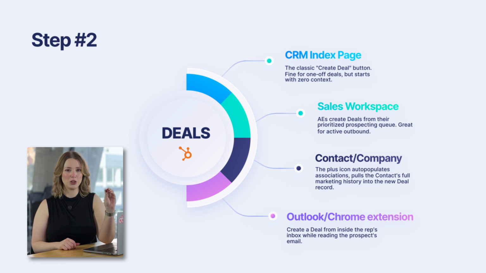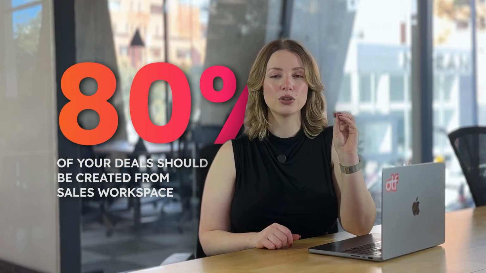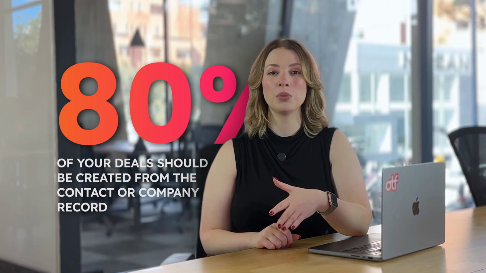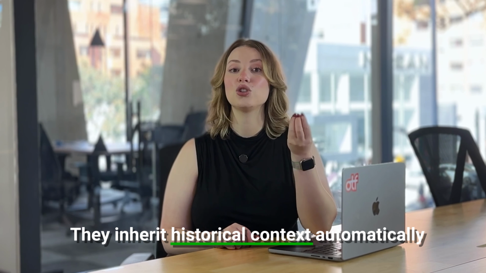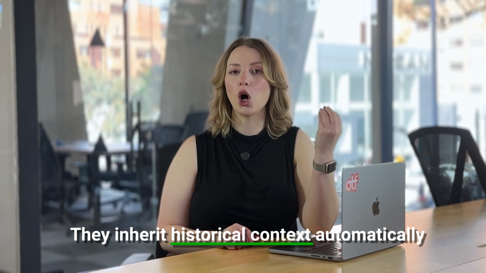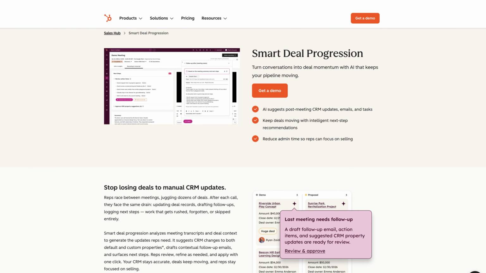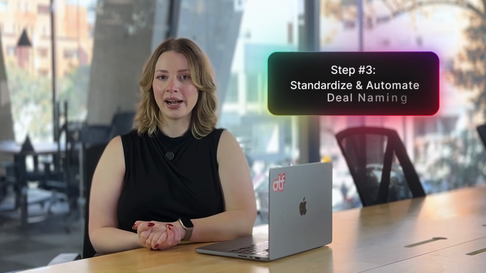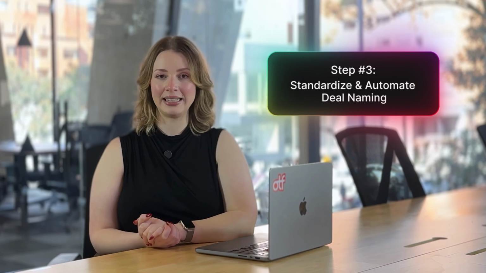0 context switching. Our recommendation here is 80% of your deals should be created from the sales workspace or directly from the contact or company record. This is because they inherit the historical context automatically, which means smart deal progression has something real to analyze from day one. Going into step 3, standardize and automate deal naming.